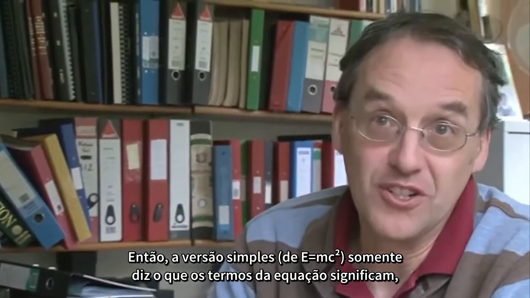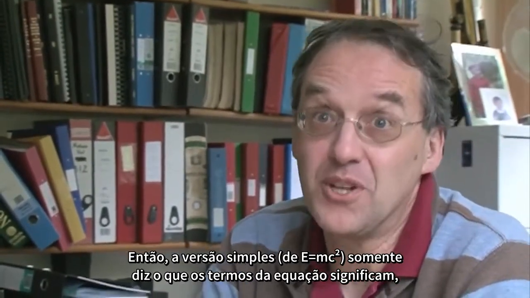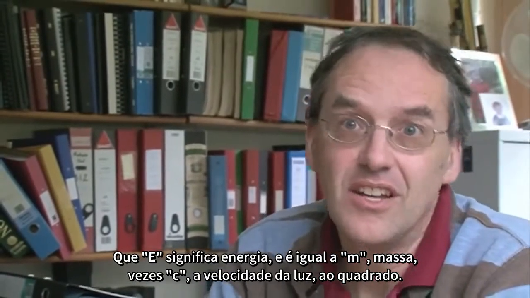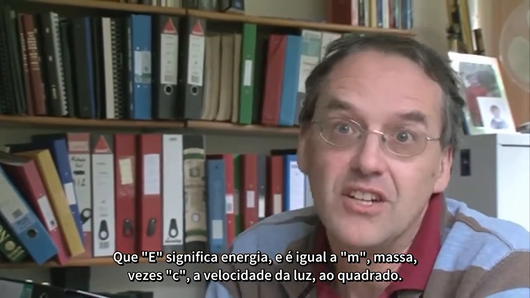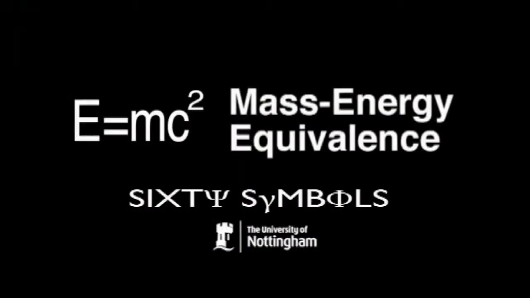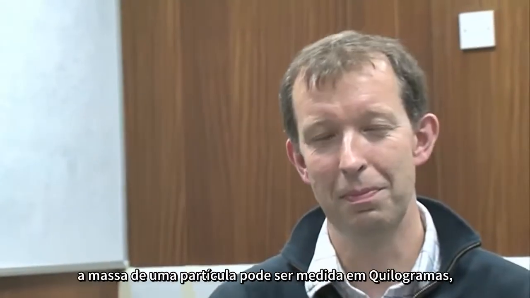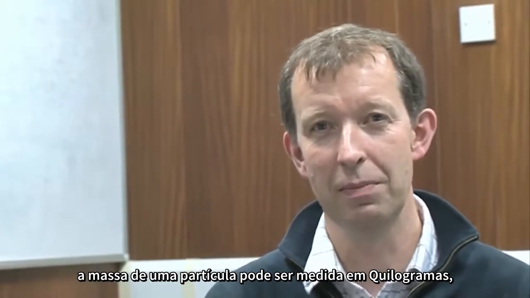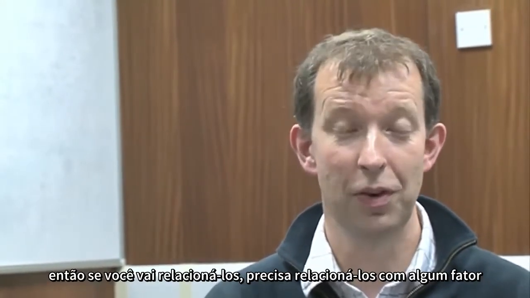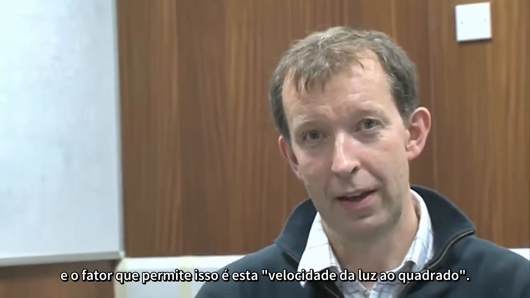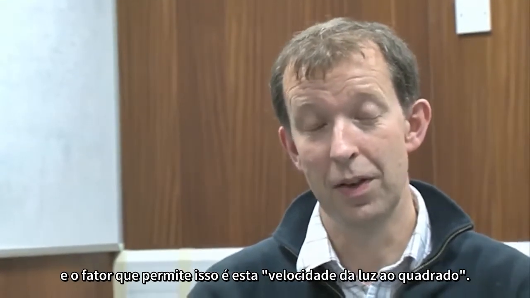So, well, the simple version is just to tell you what the terms in the equation mean, which is that E means energy, and that's equal to m, mass, times c, the speed of light, squared. Energy can be measured in joules, mass of a particle could be measured in kilograms. So if you're going to relate them, you have to relate them with some factor. And the factor that does it is this square of the speed of light. Taken at face value, it means that energy is equivalent to mass.